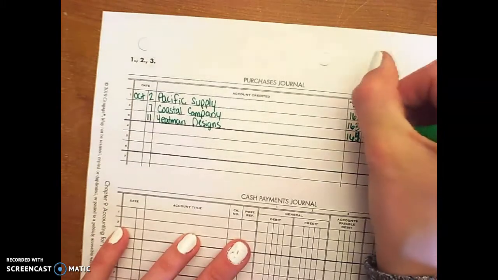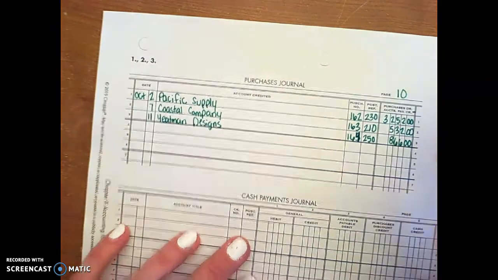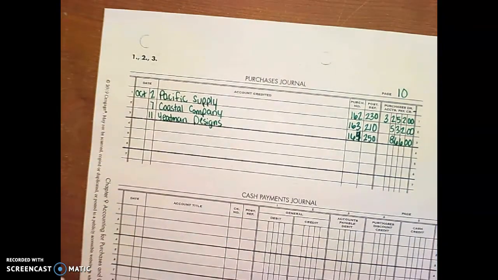So the vendor number 250 will go in the post reference. So we have posted everything here individually. So we're done with the first step of the work together.